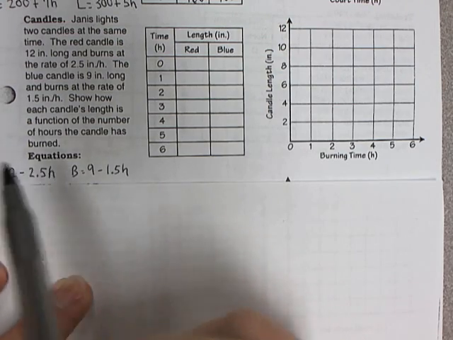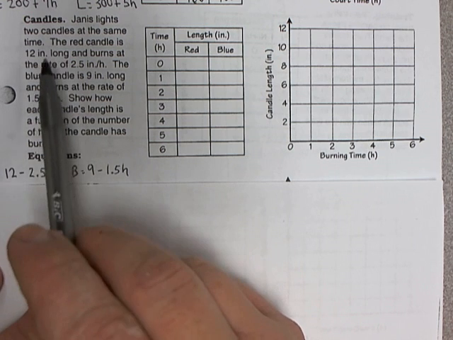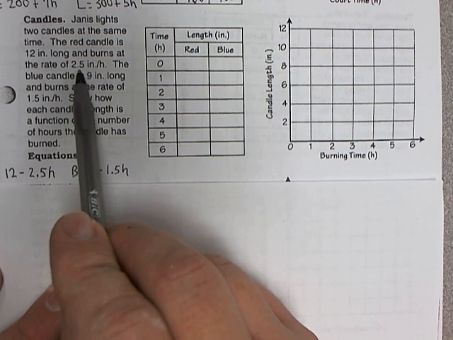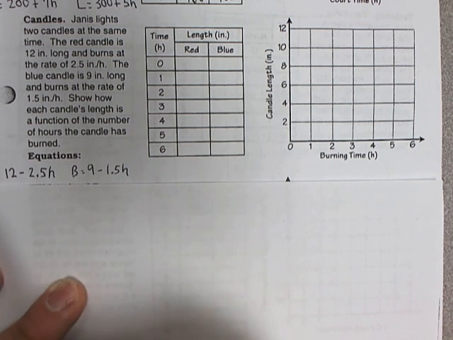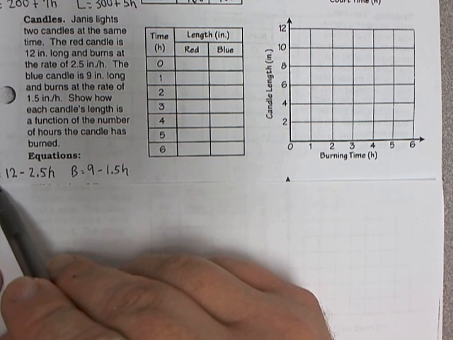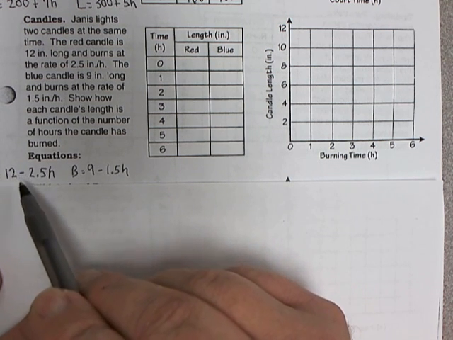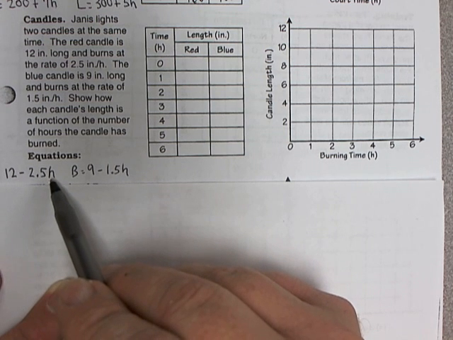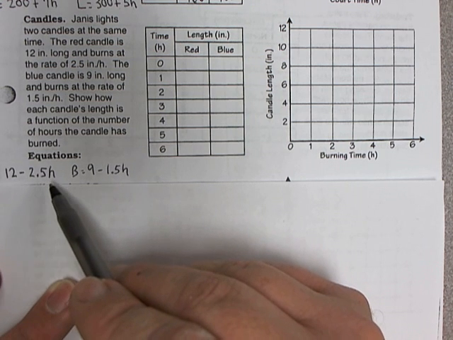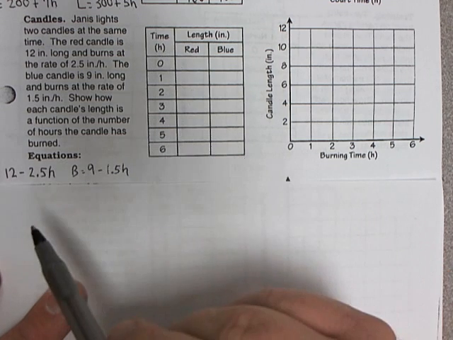Okay, so we see that we have a red candle and a blue candle, and the red candle starts at 12 inches long, and it's burning at a rate of 2.5 inches per hour. So the equation that you should have set up is R, representing red candle, equals its starting length, which is 12 inches, minus the rate at which it's burning per hour, so 2.5 inches per hour. I'm just going to represent inches per hour with the variable h for hours. And you can see that's also the variable used in the table.